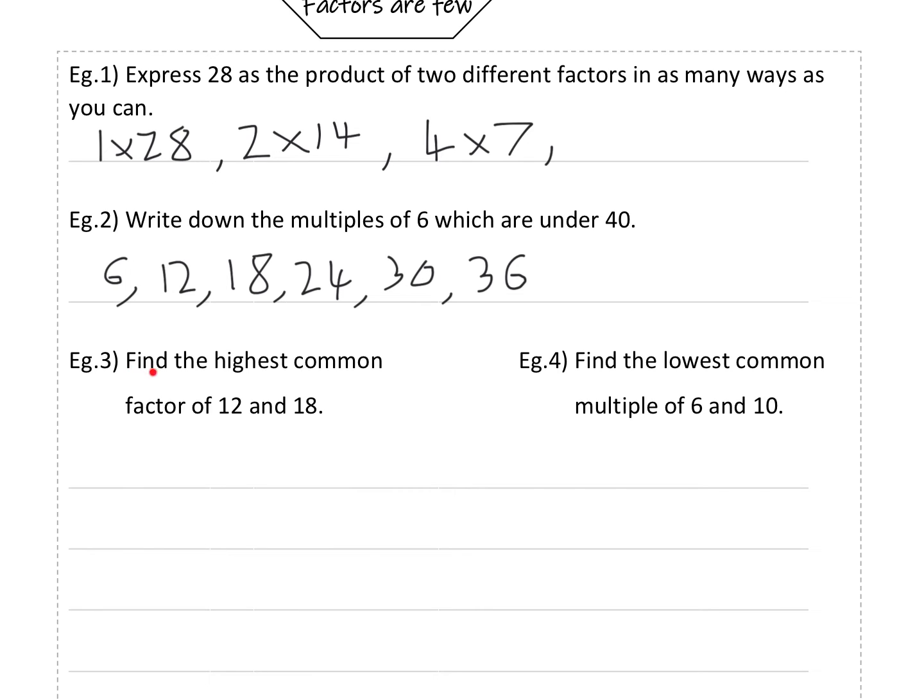Example 3. Find the highest common factor of 12 and 18. So a factor fits in, remember? And we're looking for the highest number that's common. So the highest number, the largest number that's going to fit into 12 and 18. To do that, maybe a list would be effective instead of just doing it in your head.